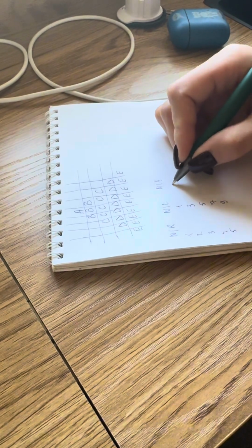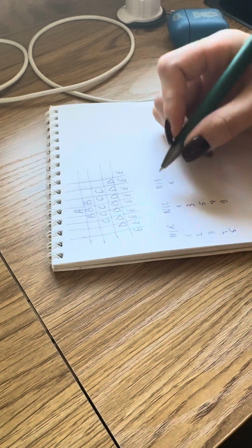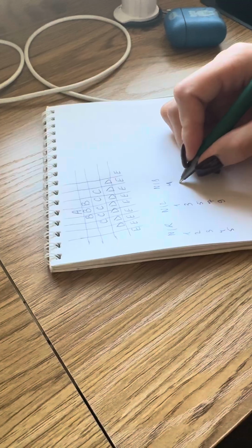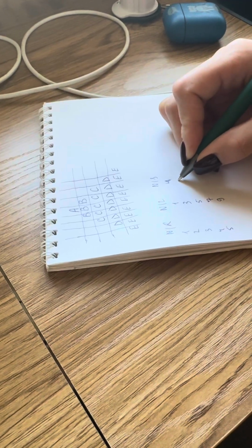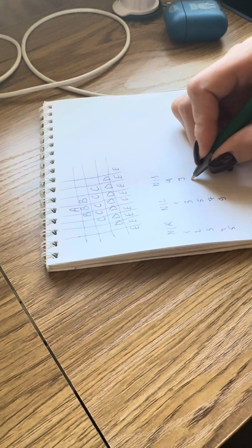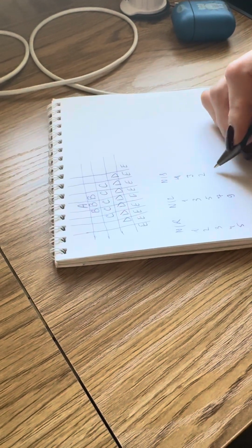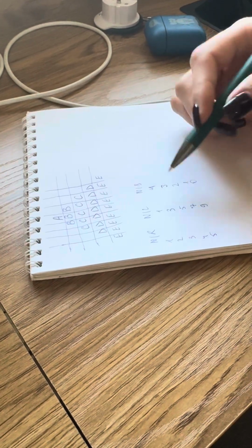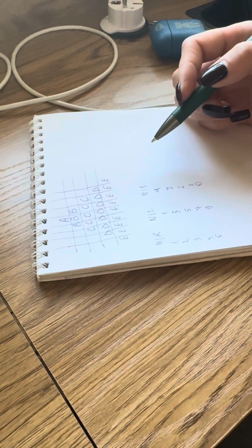At first we have 4 spaces, and then next one we have just 3 and 2. Next one we have 1, and last one we have just 0. And let's start to solve the problem. Now we are going to solve the problem.